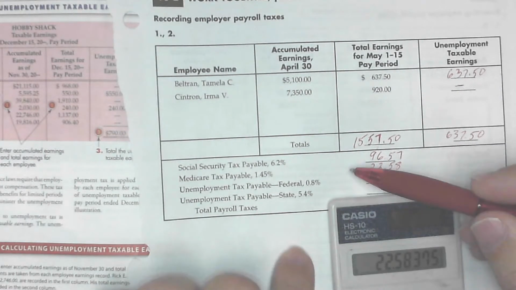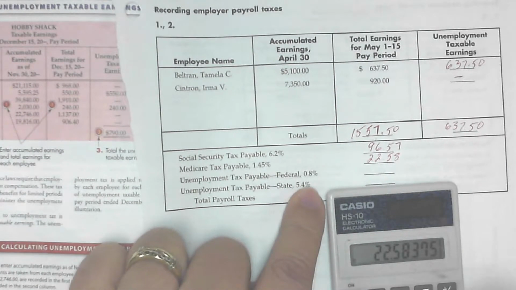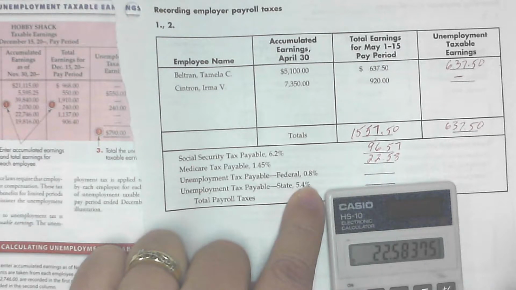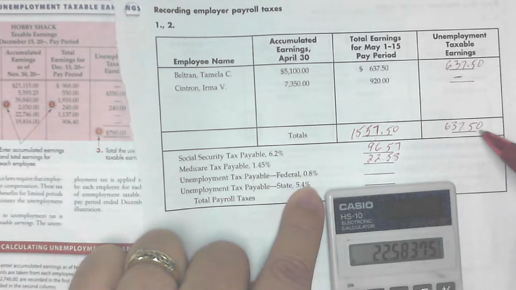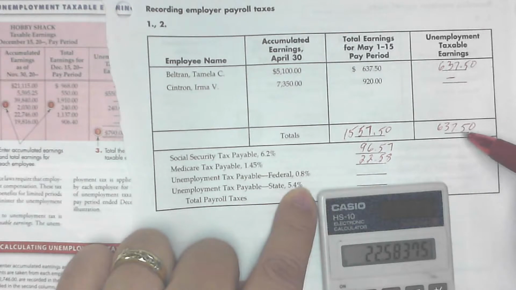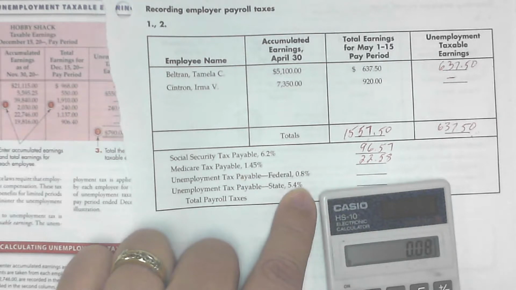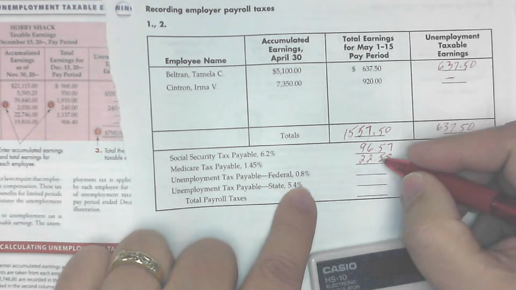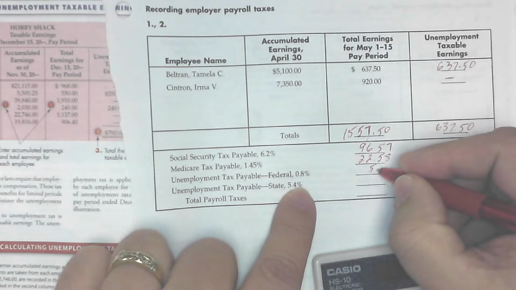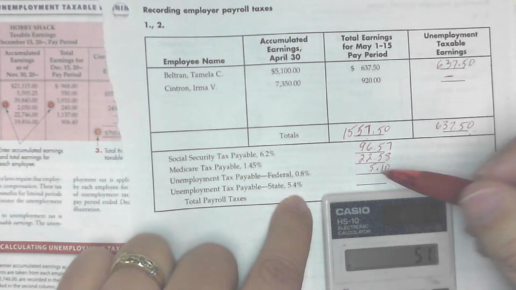Okay, so now we've got our unemployment rate for the state at 0.8%. We're going to calculate that off of our other column here for unemployment taxable earnings. So just this column here. $637.50 times 0.008 is $5.10.